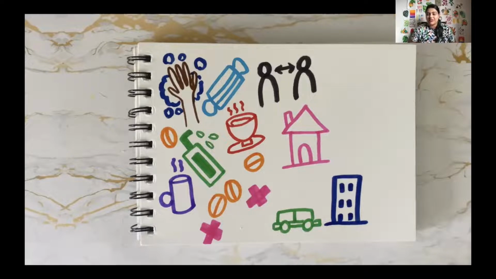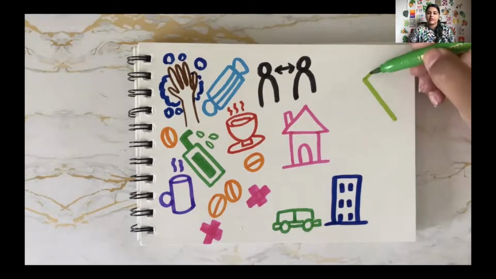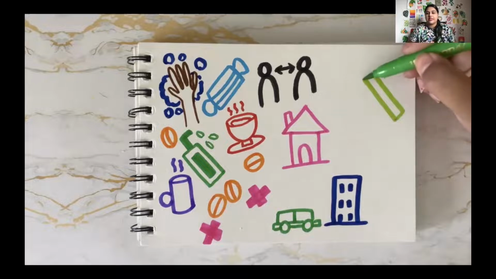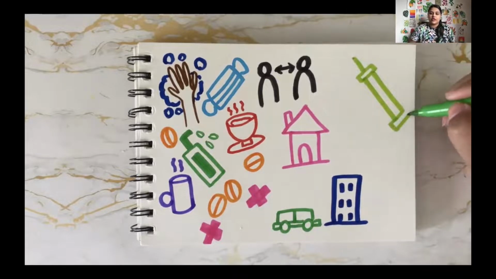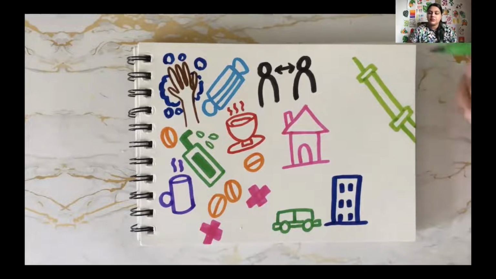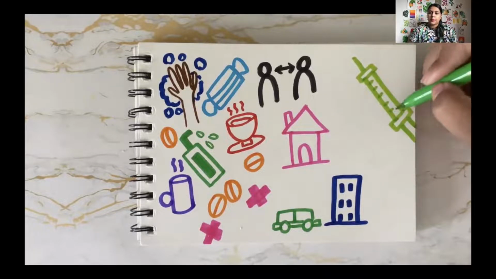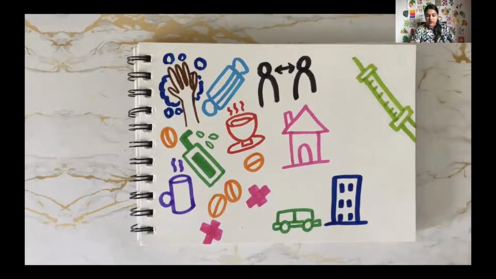But one thing that we haven't discussed is the vaccinations that we have going around in the world and in our country. So let's draw a syringe to identify it as the vaccine that everybody is getting. I'm just drawing that out. Perfect. So now what is a vaccine? That is something that everybody might be a little confused about.